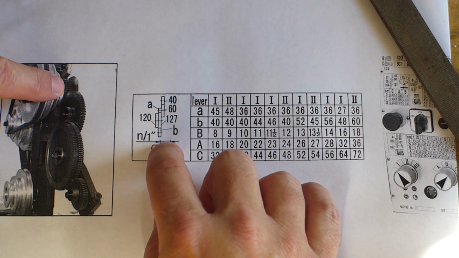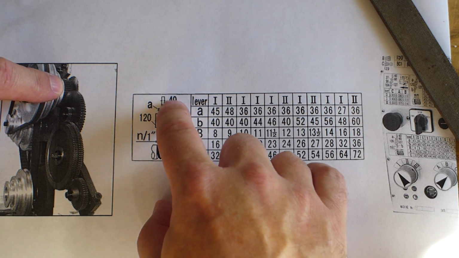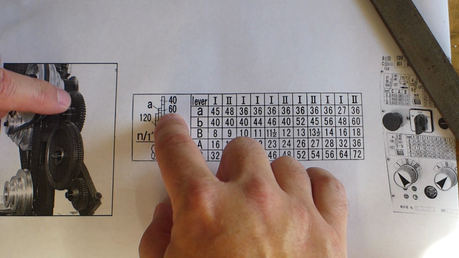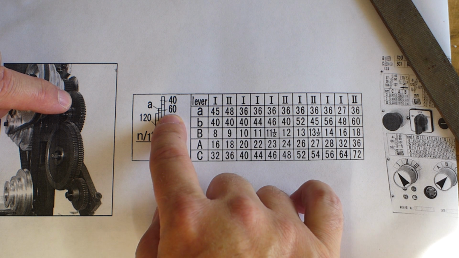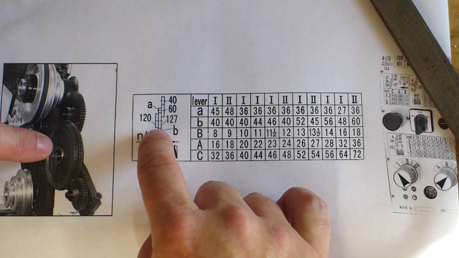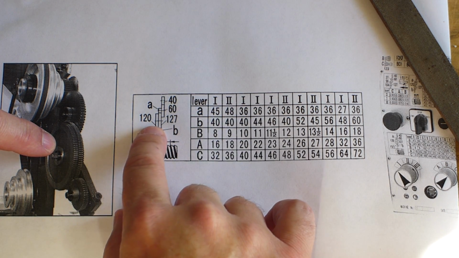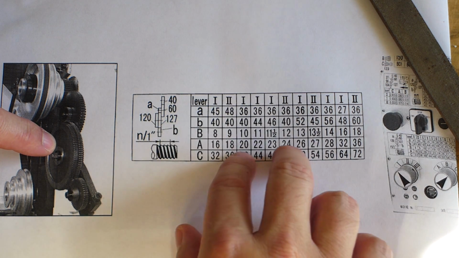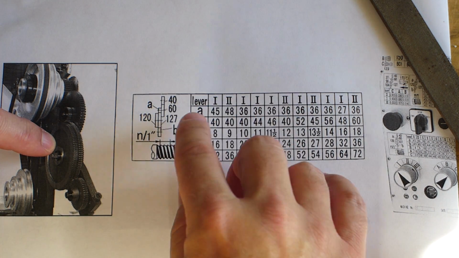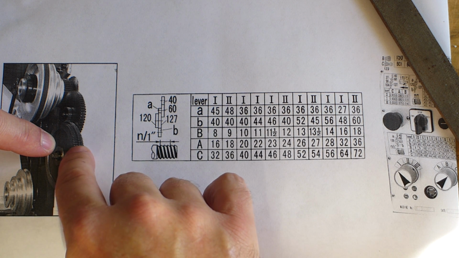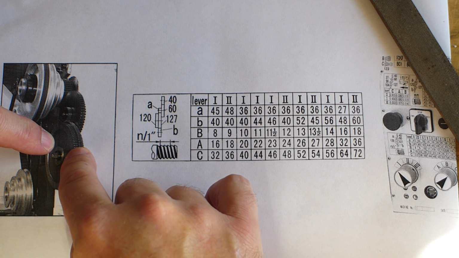Well, these top two gears are plastic, 40 and 60 teeth, respectively, for the top and the next one down. And I don't think you ever change those. And then these two big ones here are 120 and 127. Now those, if you look at the metric chart, are the same: 40, 60, and then 120 and 127. Almost the same size, these two big guys.